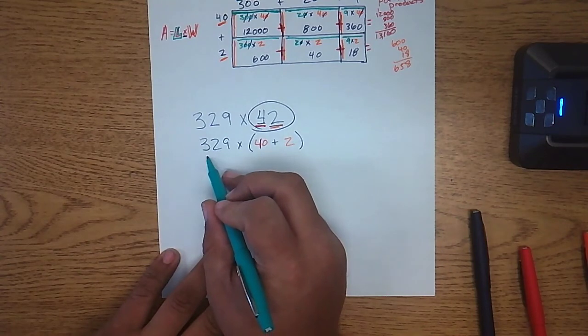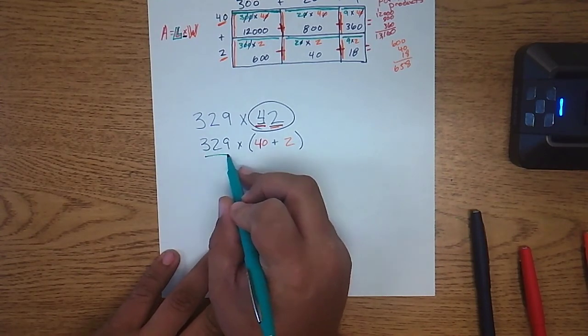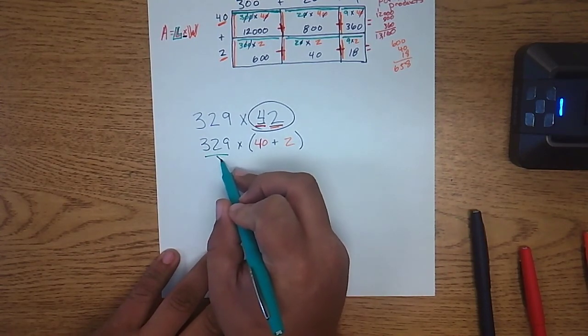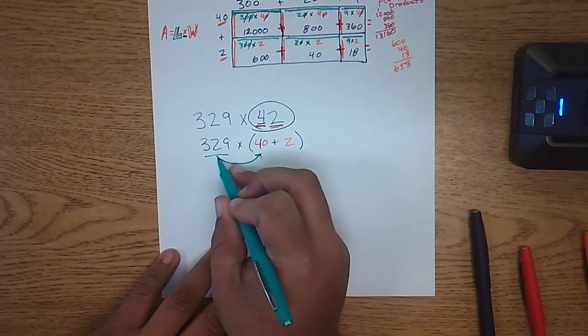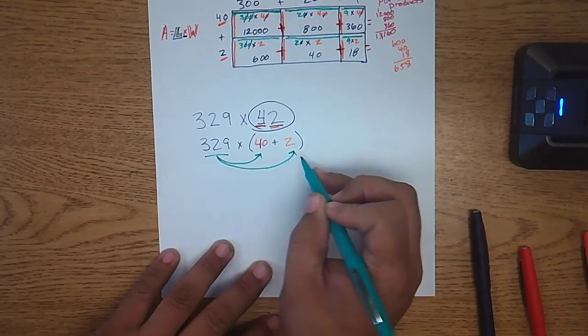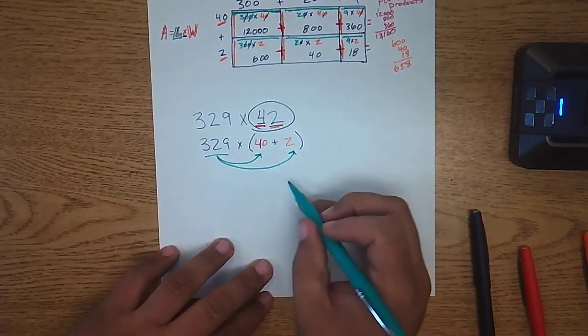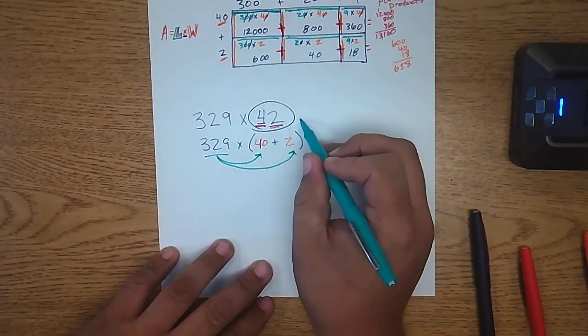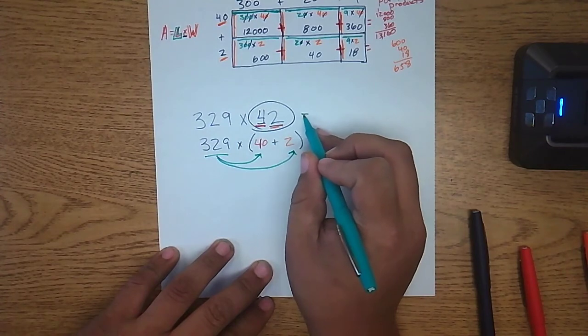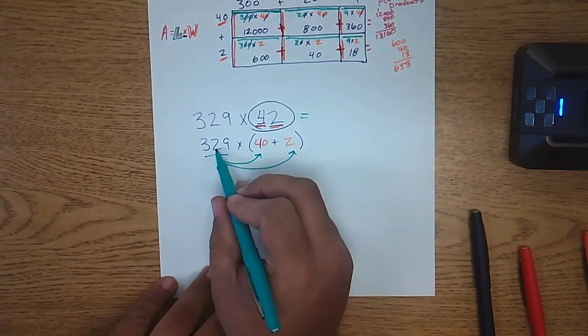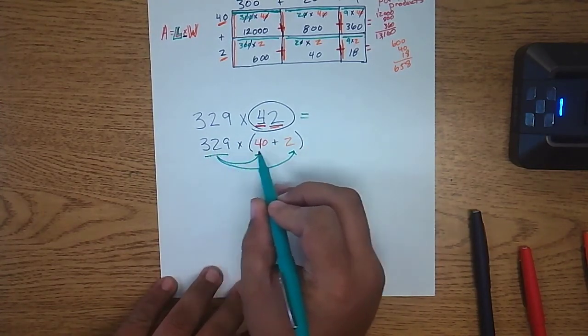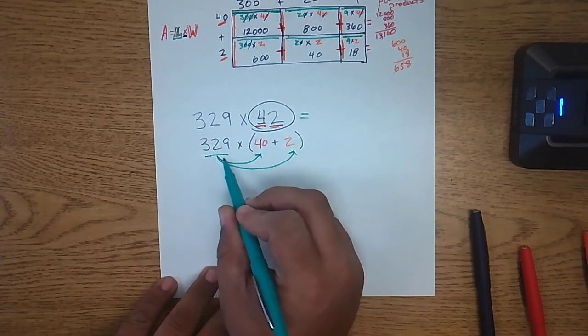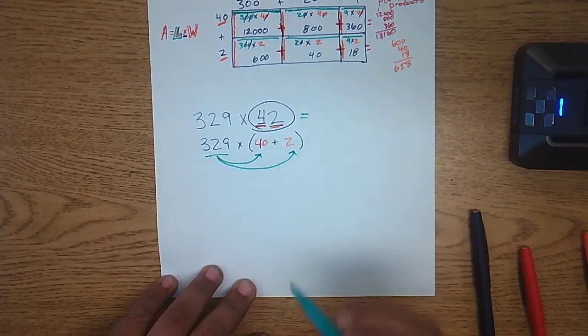Well, in this case, we have just 1 on this side, which is 329. So as long as I multiply that by 40 and by 2, I'll get the 2 partial products that I need that will give me this full product for 329 times 42. So in this case, that's going to be 329 times 40 and 329 times 2.